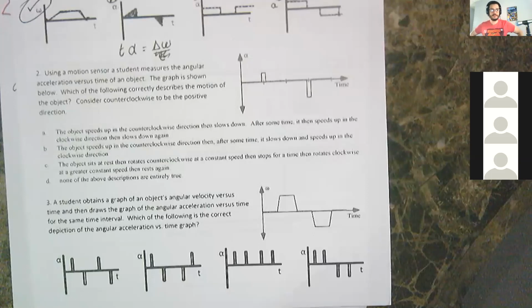Number 2, using a motion sensor. God, I miss my motion sensors. I miss all of my toys in my classroom.